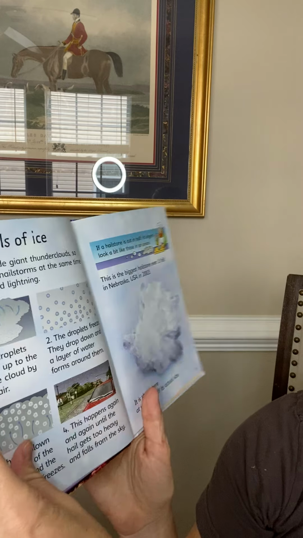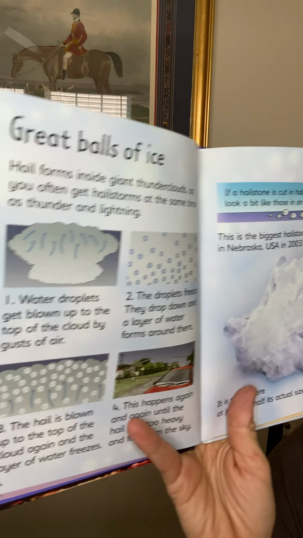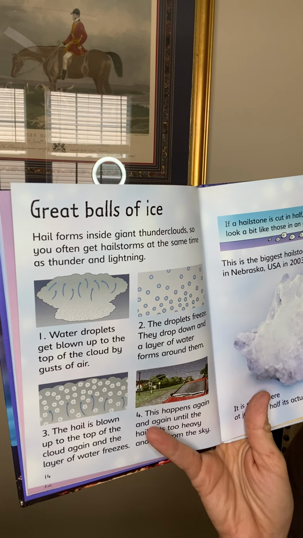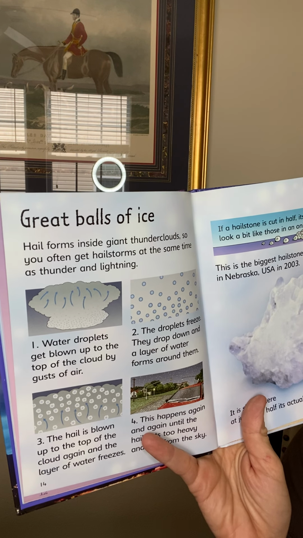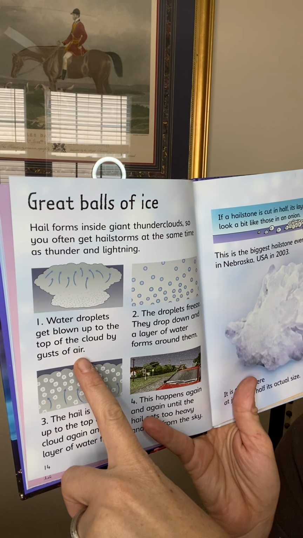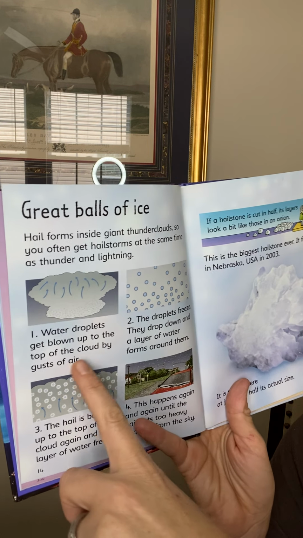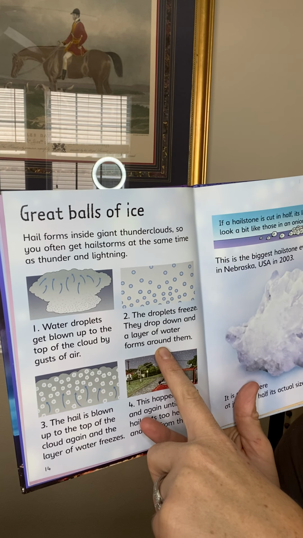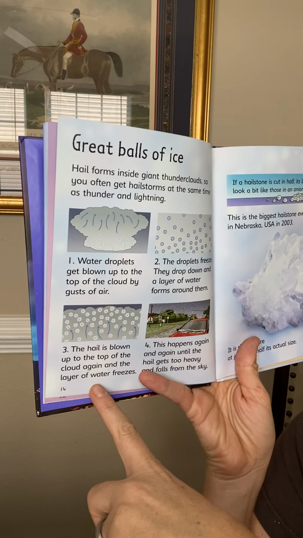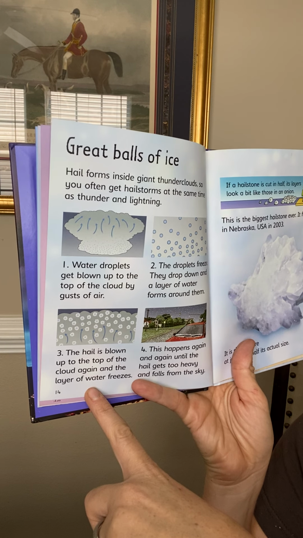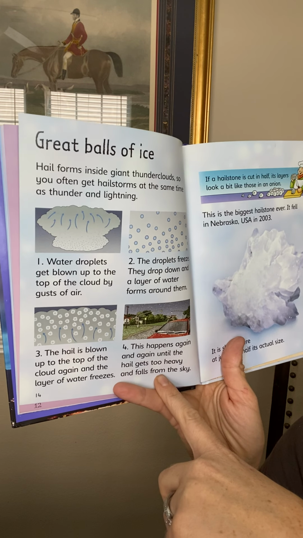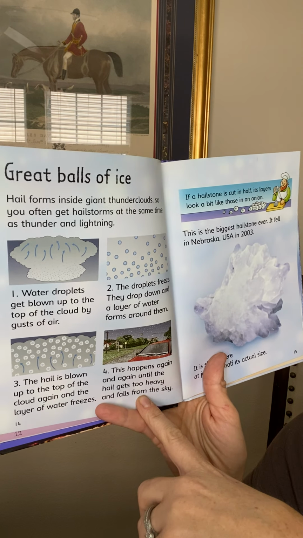Okay, great balls of ice. Hail. Hail forms inside giant thunder clouds, so you often get hailstorms at the same time as thunder and lightning. Water droplets get blown up to the top of the sky by gusts of air. The droplets freeze and they drop down. A layer of water forms around them. The hail is blown up to the top of the cloud again and the layer of water freezes. This happens again and again until the hail gets too heavy and falls from the sky.